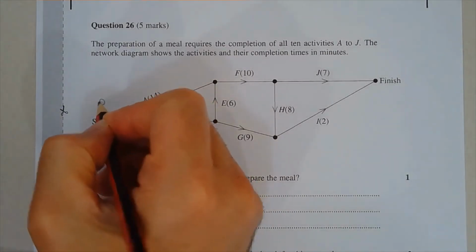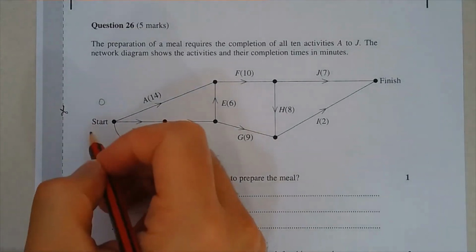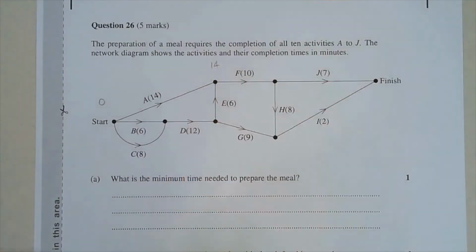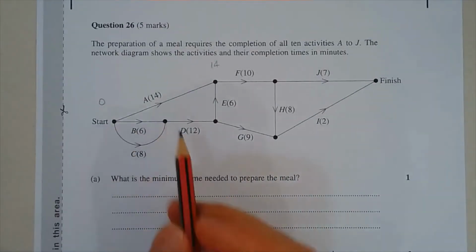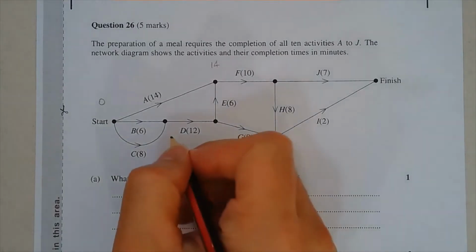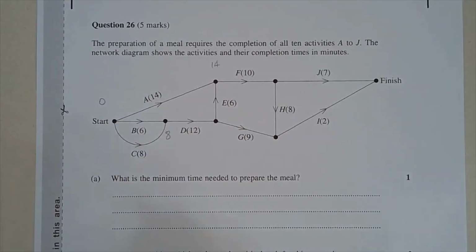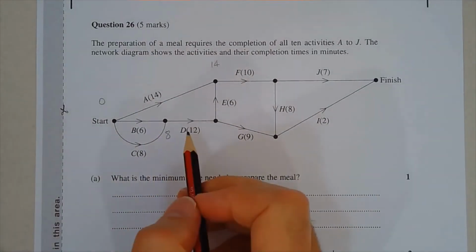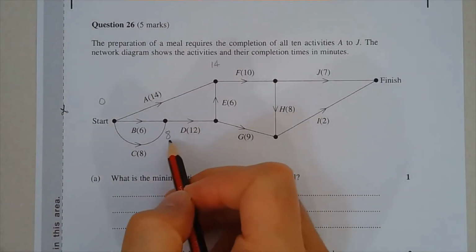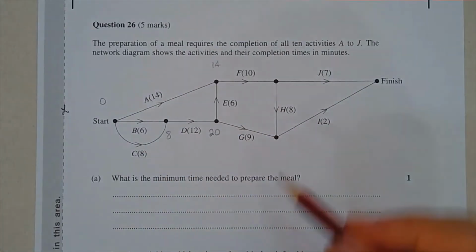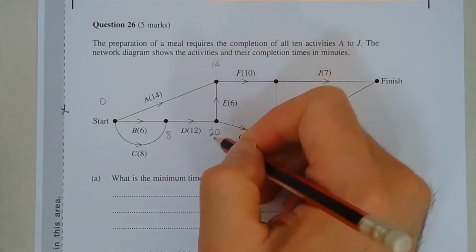So starting from 0, so that's at the start, the 0-minute mark. Activity A takes 14 minutes. Activity B takes 6 minutes, but activity C takes 8 minutes. With forward scanning, we take the higher of the two numbers. So that vertex is reached at the 8-minute mark. So activity D takes 12 minutes plus 8, okay, and that takes us to the 20-minute mark. Activity E takes 6 minutes. From the 20-minute mark, that takes us to the 26-minute mark.